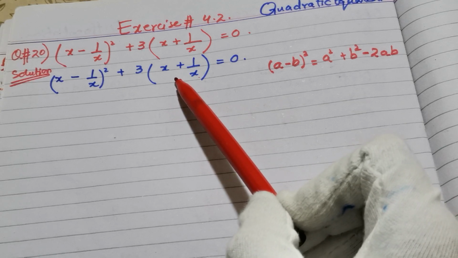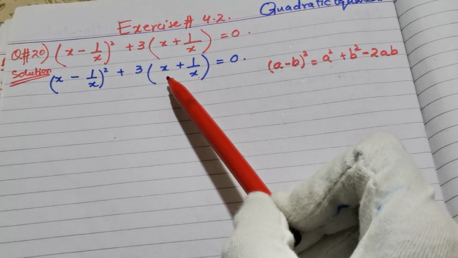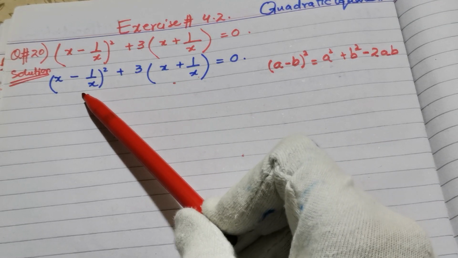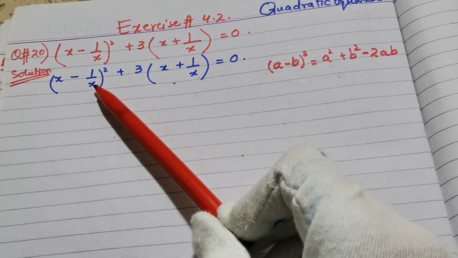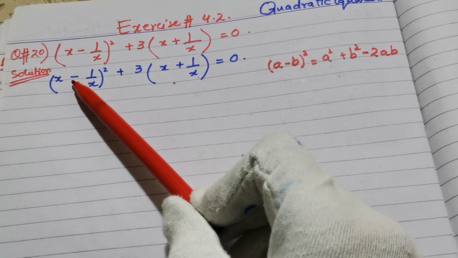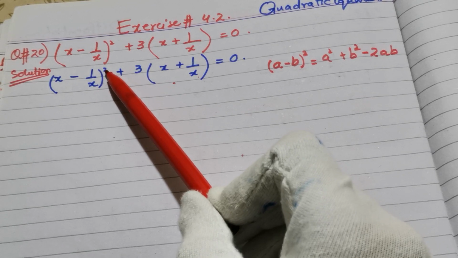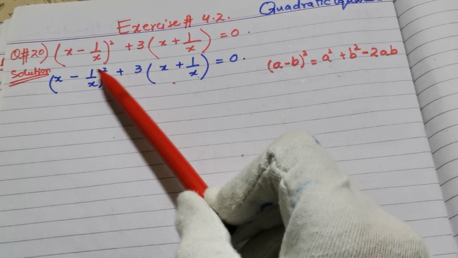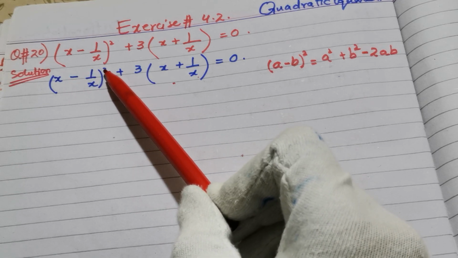After using this term, we will approach this term. But these two terms are not such that if we take the square of this term, it is not x². So first of all we will remove this square.